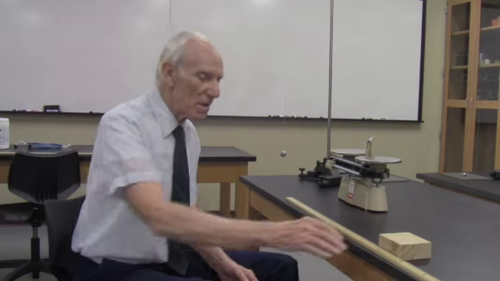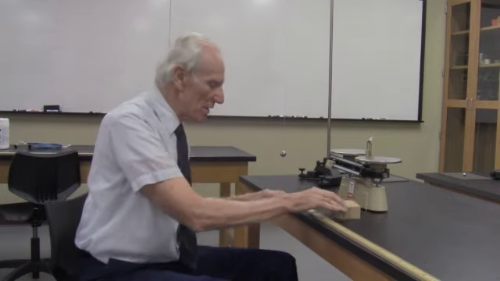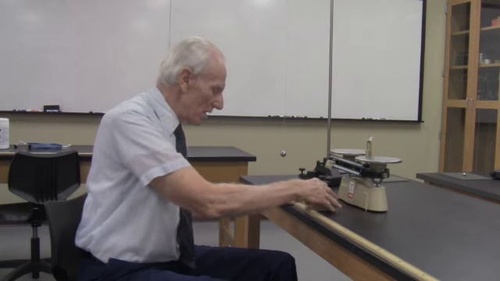And of course, measuring the length, another thing that you don't want to do is set this at, say, 10 centimeters, and then measure this as 24.8 centimeters, something like that. That's not going to be accurate because you've made an assumption that this is at exactly 10, and then you've read that.